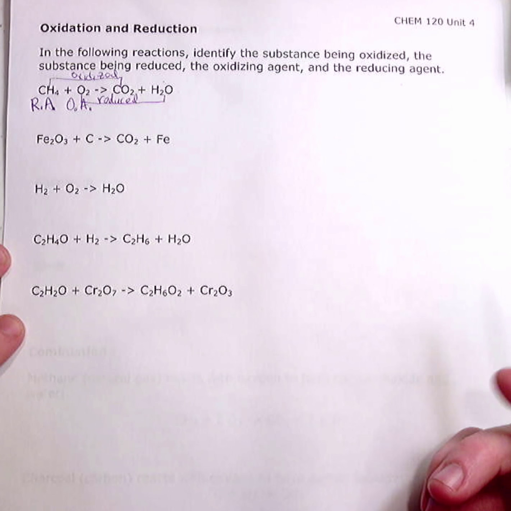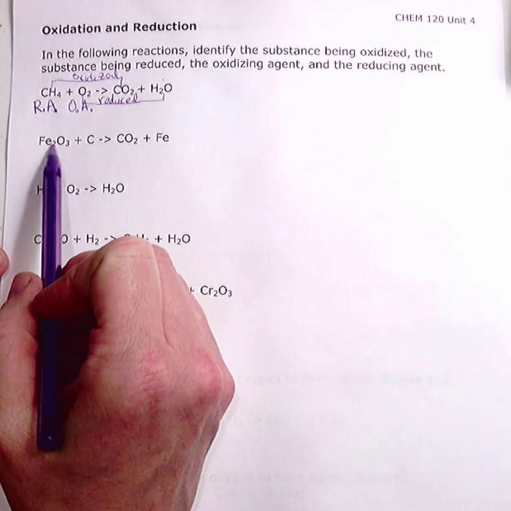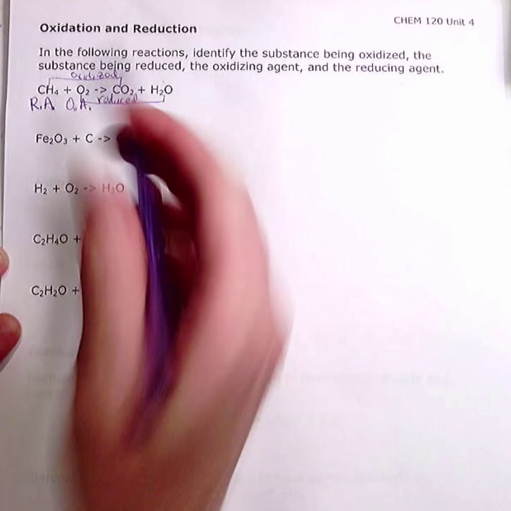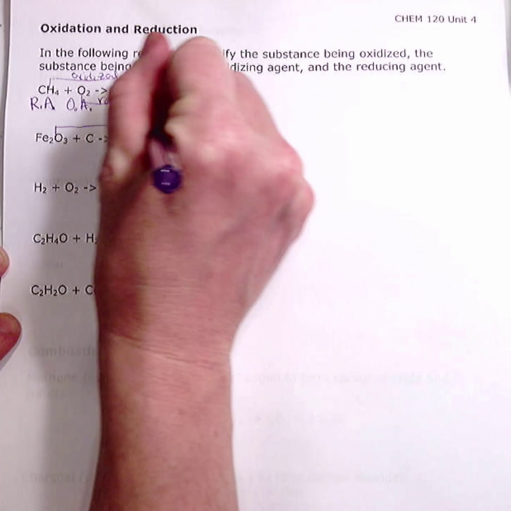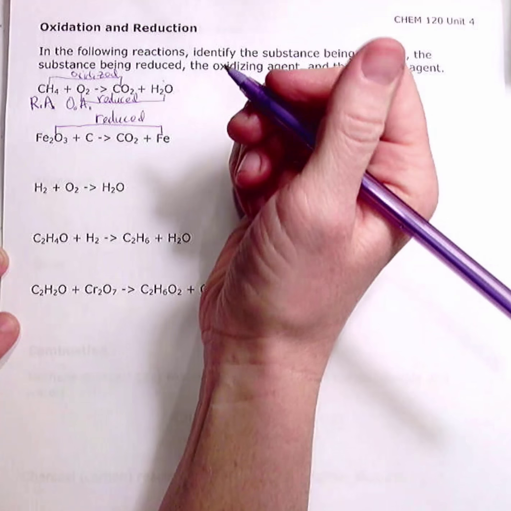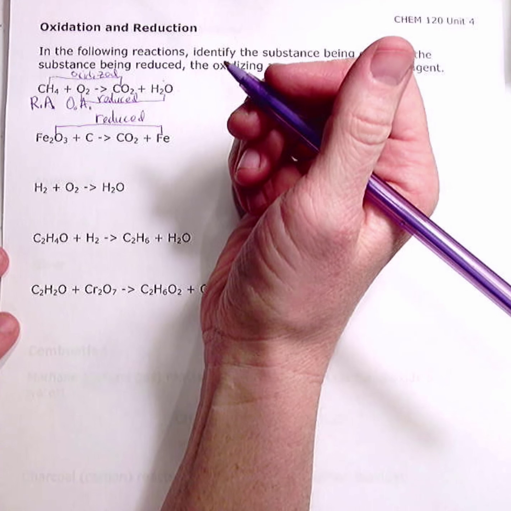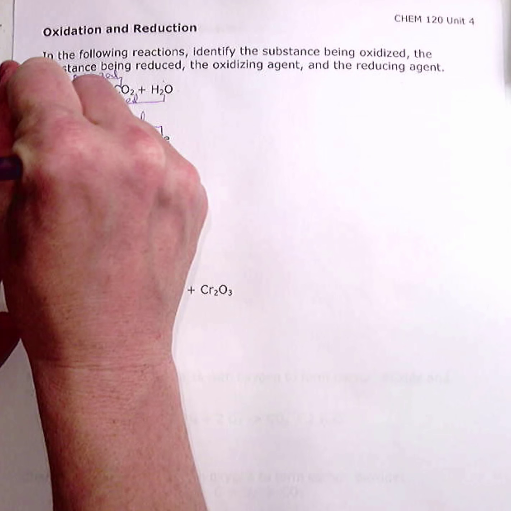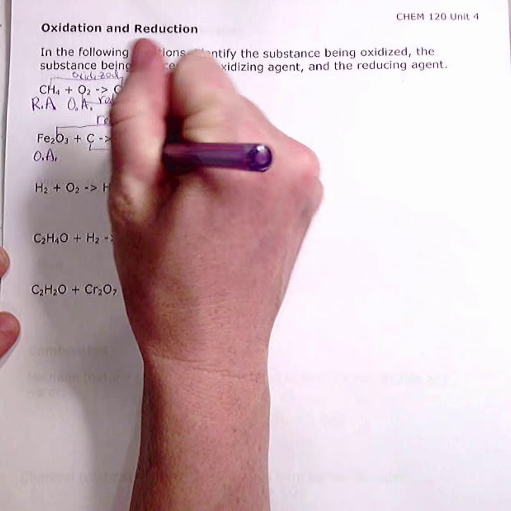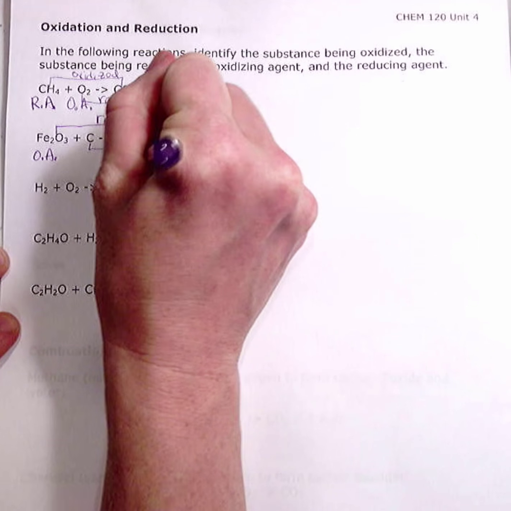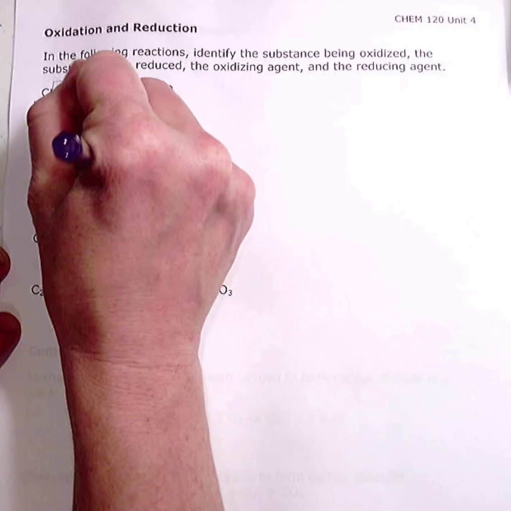Okay, this next example, we have Fe2O3 going to iron. So this would be a loss of oxygen. So this is getting reduced. So it's the oxidizing agent. And then carbon is gaining oxygen, so it's oxidized. So this is the reducing agent.